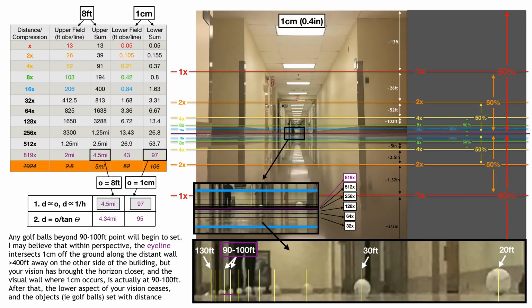So now we're going to lower ourselves down to 1 centimeter, and we're going to get a little bit better glimpse of how this 819x compression really looks within vision. If I lower myself to a 1 centimeter observer height, for one thing, you can see that the corners along the hallway essentially are on a flat line, and that is now my horizon line or horizontal vanishing line.